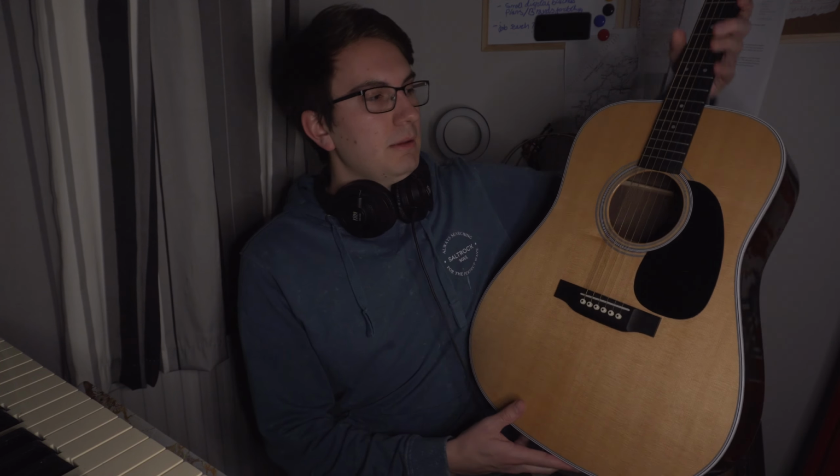I'm just going to do a little bit of EQing on the acoustic and add a little bit of reverb to it, and this guitar is quite bottom endy, so I'm going to just brighten it up a little bit.